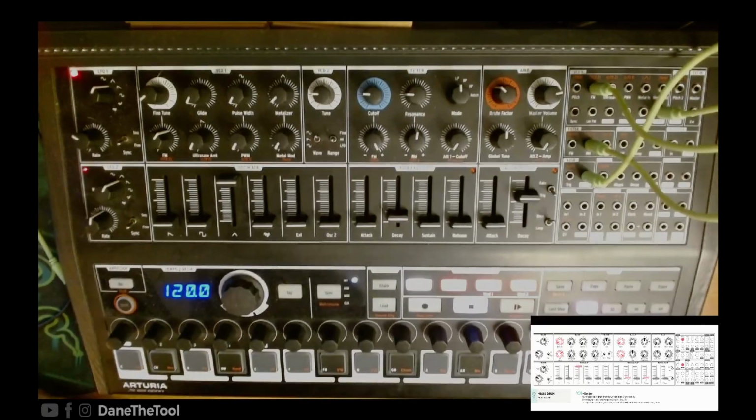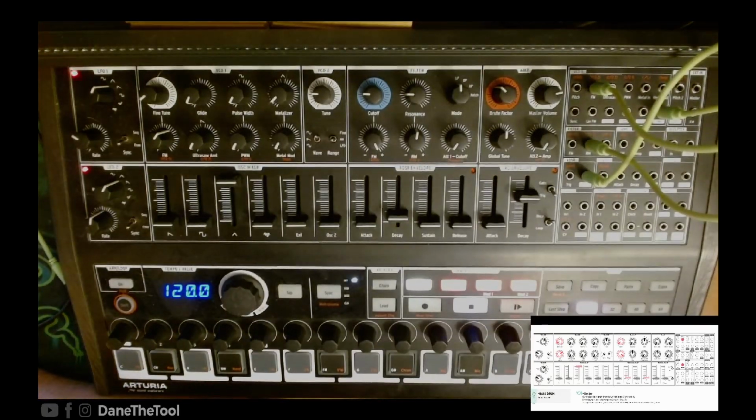Ta-da! Bass drum. There you go. Play around with it. Have some fun. Do your thing.